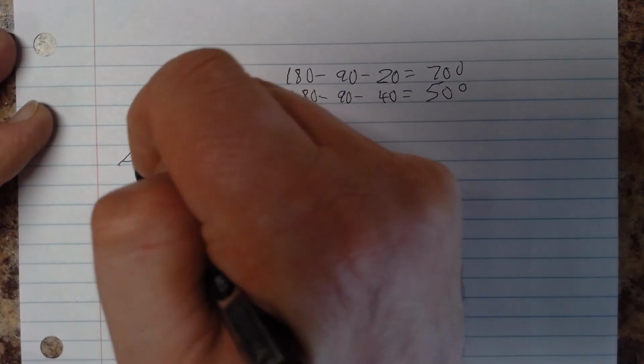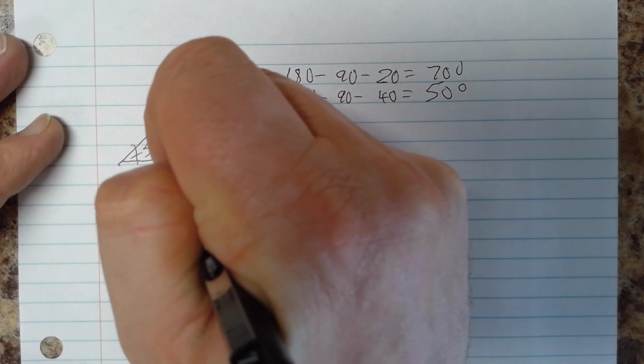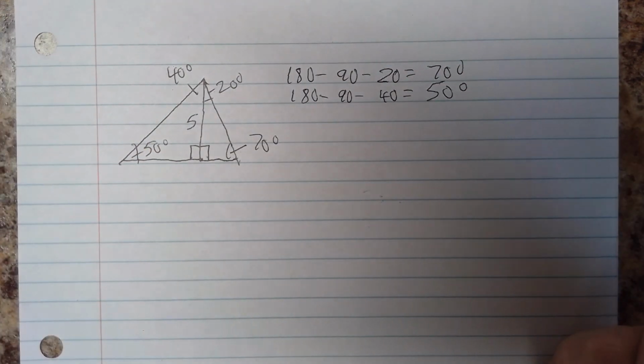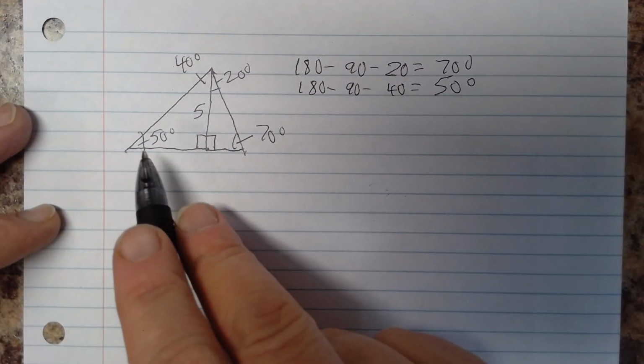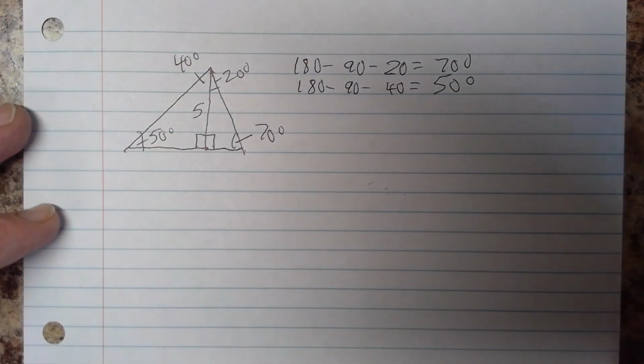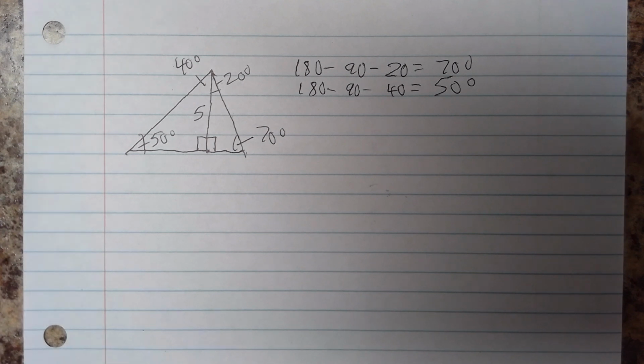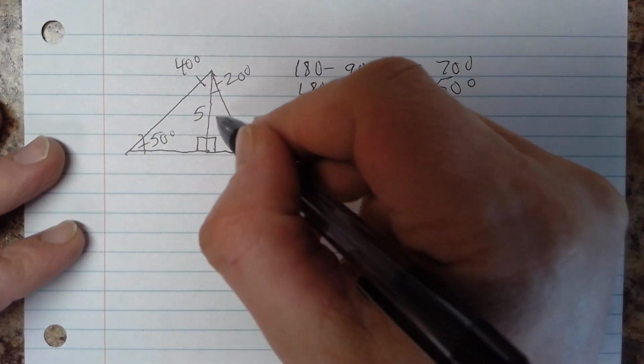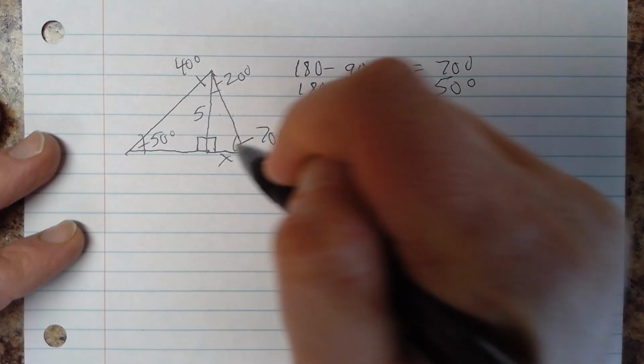So we now have all of our angles. They share a side here. So we're looking to solve then this side, this side, this side, this side for each triangle. And we should be able to do that because of the common side here. So let's begin with this triangle with its short side.